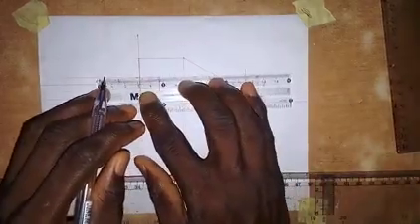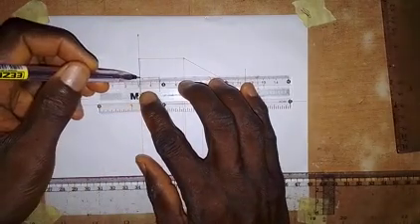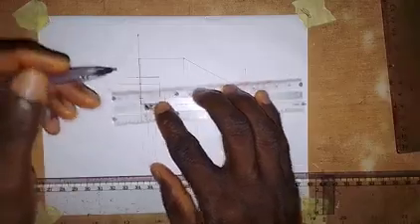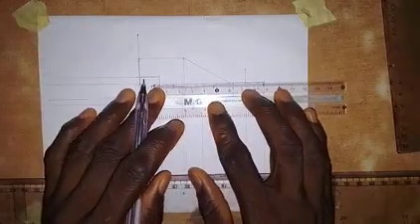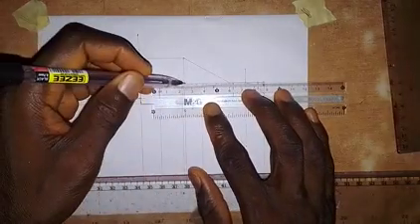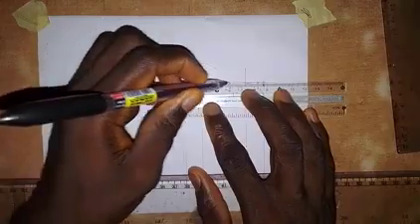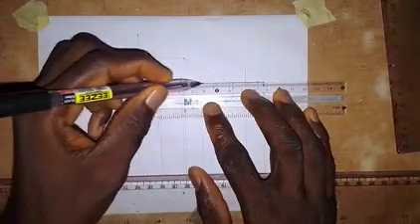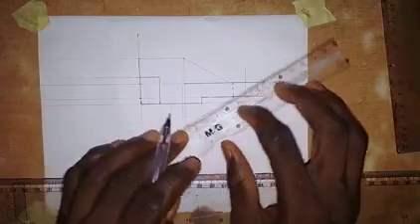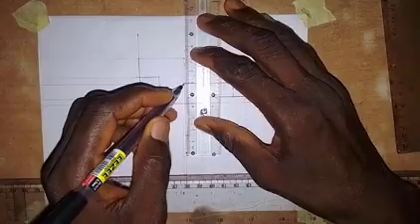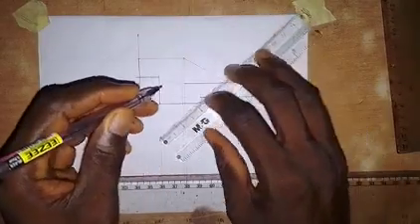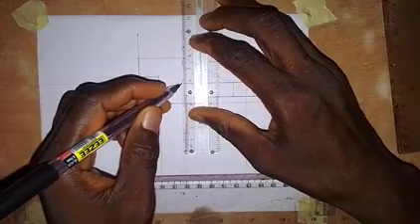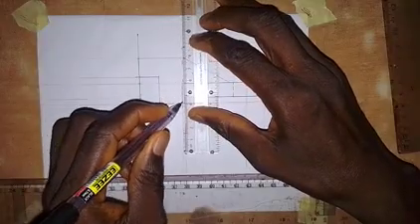So let me make this line a thick line. Okay, so this line from here to this end is a thick line. Okay, then we make this line. So it gets to this point, we have this.